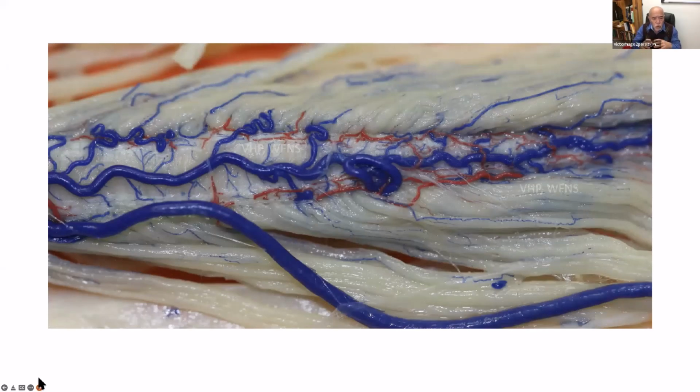In order to understand anatomy of the lumbar and thoracic spine, it's also very important to see the anatomy of the spinal cord.